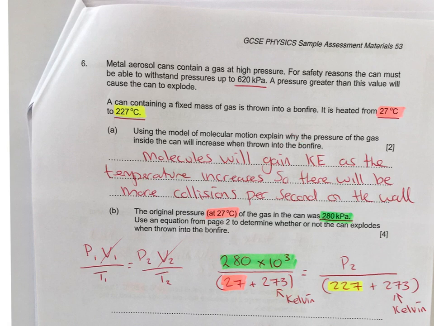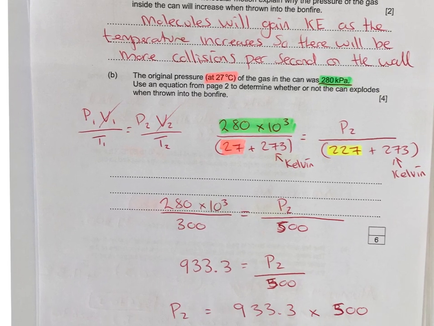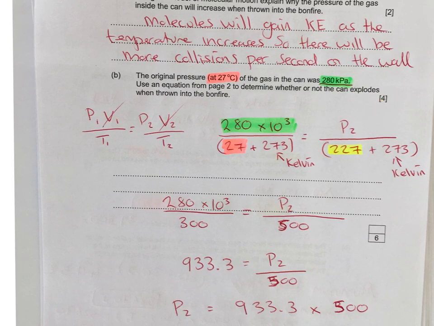So first of all, we need to just use the model of molecular motion to explain how the pressure is going to change inside that can. And I've said molecules will gain kinetic energy as the temperature increases, so there will be more collisions per second on the wall of the can and with each other. And then we've got the 4 marks there for using this from your front page.